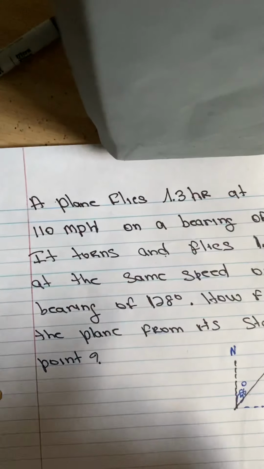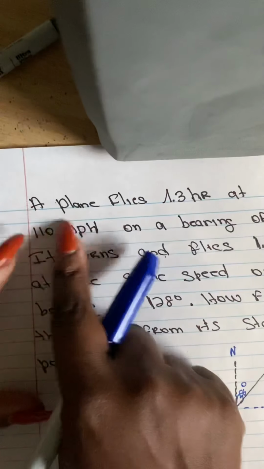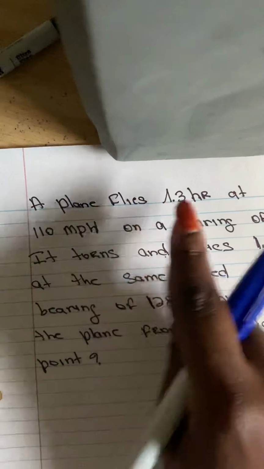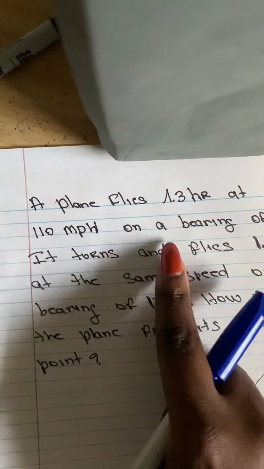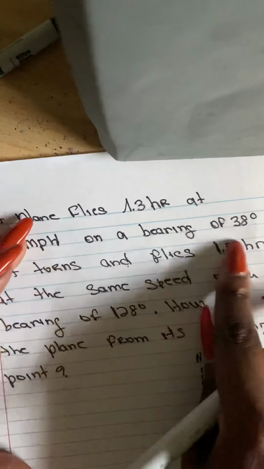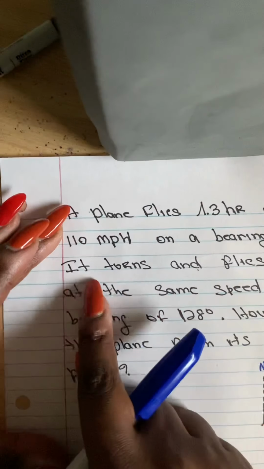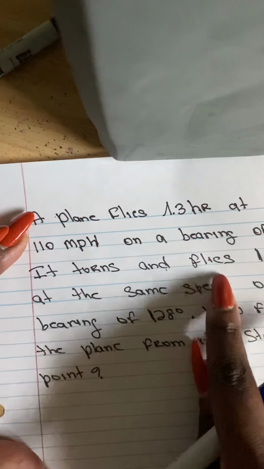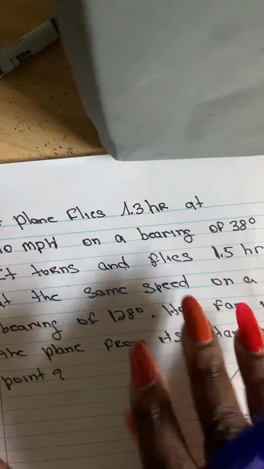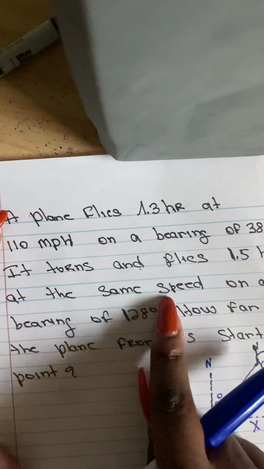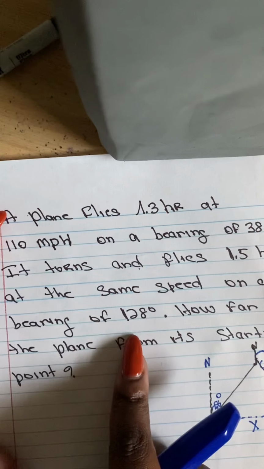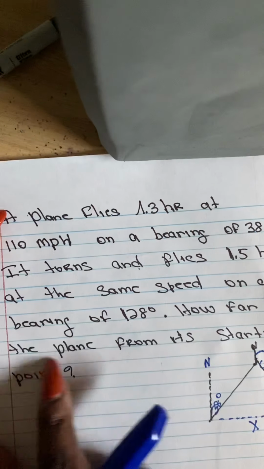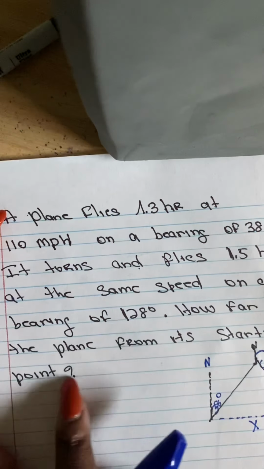So we read it again. It says a plane flies 1.3 hours at 110 miles per hour on a bearing of 38 degrees. It turns and flies 1.5 hours at the same speed on a bearing of 128 degrees. How far is the plane from its starting point?